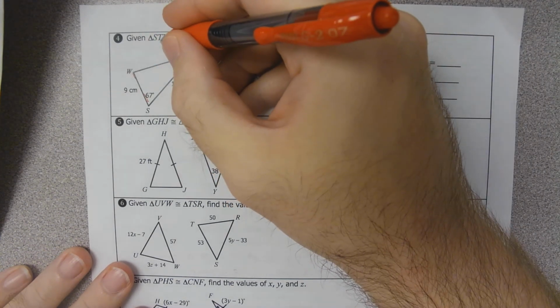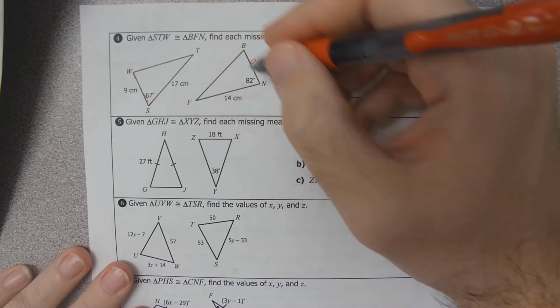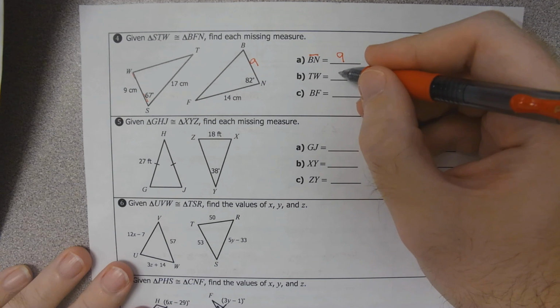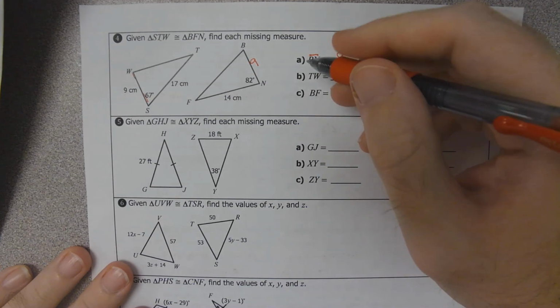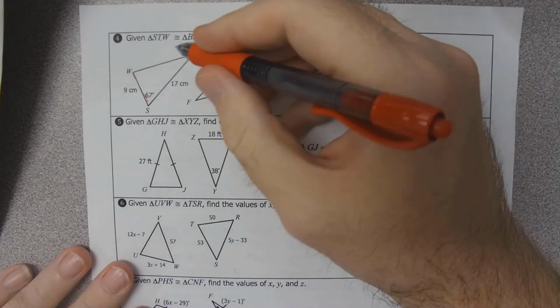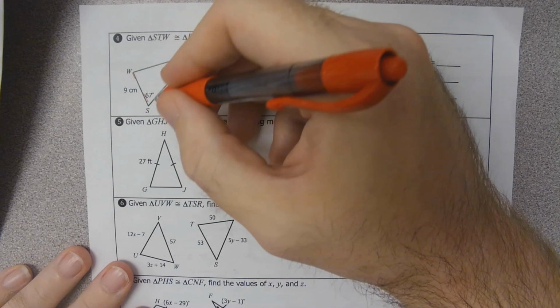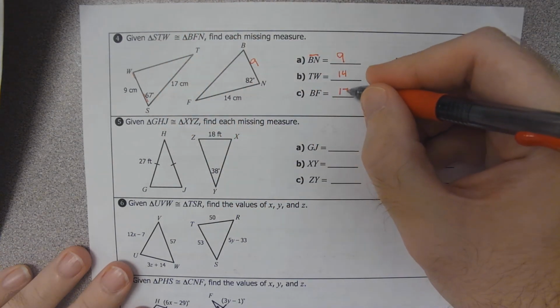TW. TW is the same as FN. FN is 14, so TW is 14. BF, well, BF is the same as ST. ST is 17, so BF is 17.